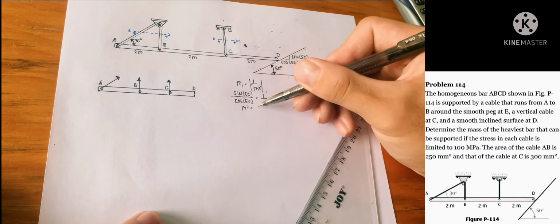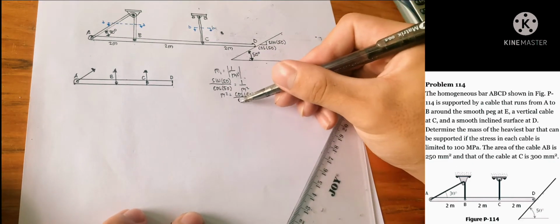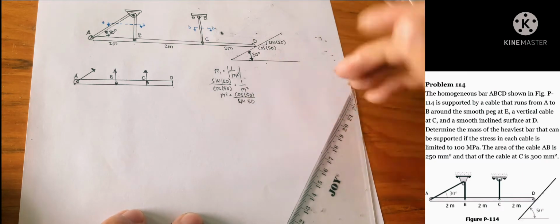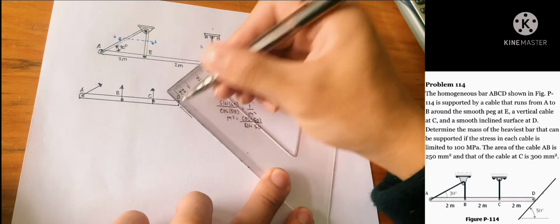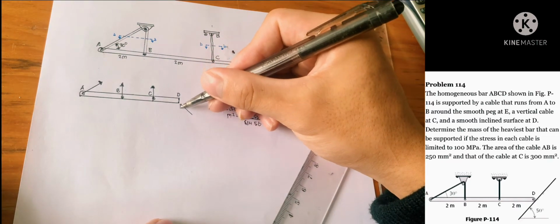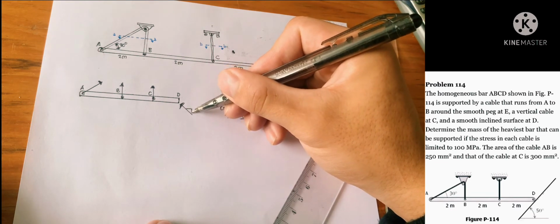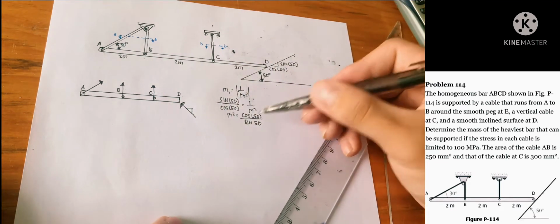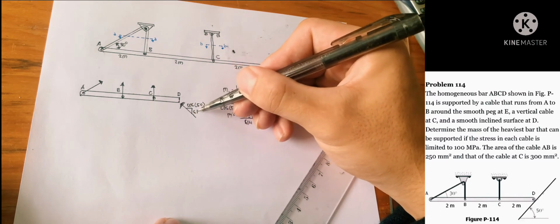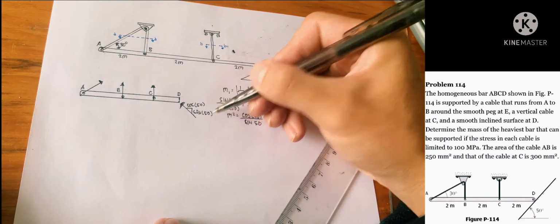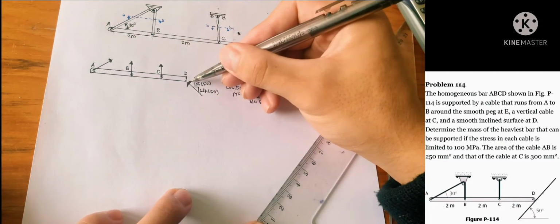Since the slope and the force of the support are perpendicular to each other, we will have the dimensions, or the rise over run of the slope, as the other side. So our rise is cosine 50 and our run is sine 50.